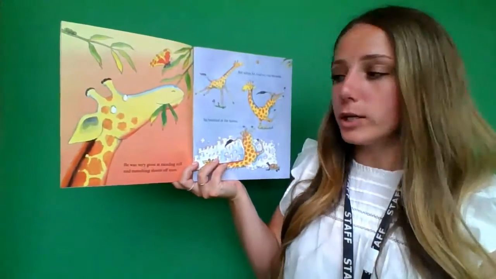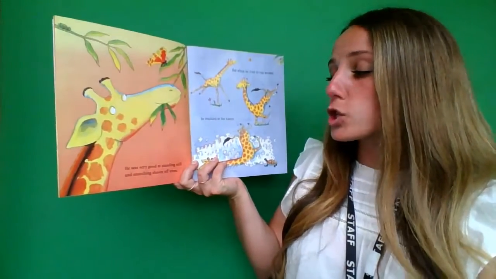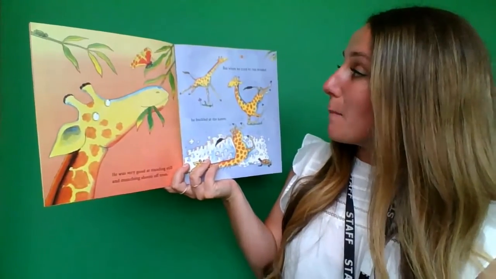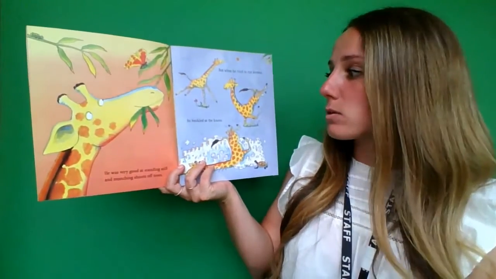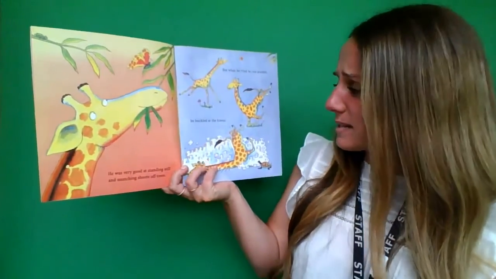Gerald was a tall giraffe whose neck was long and slim. So really long and slim or thin. But his knees were awfully crooked and his legs were rather thin. He was very good at standing still and munching shoots off trees. But when he tried to run around, he buckled at the knees.